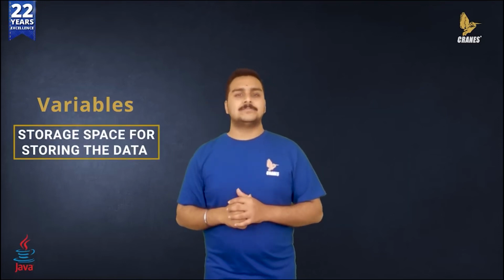But in technical terms, what do you mean by variable? In technical terms, a variable is a memory location. It is a storage space for storing your data. I hope I am completely clear with this. I repeat it again: the storage space for storing the data is what we call a variable.